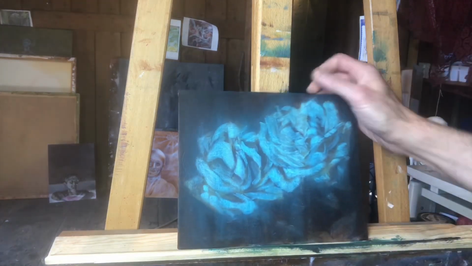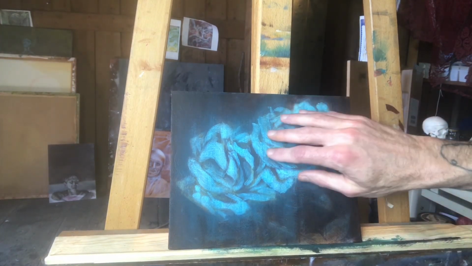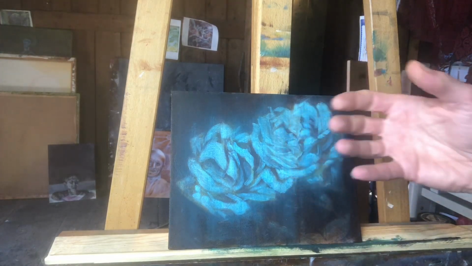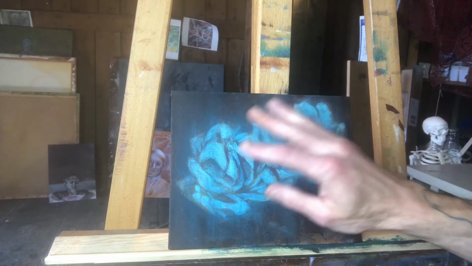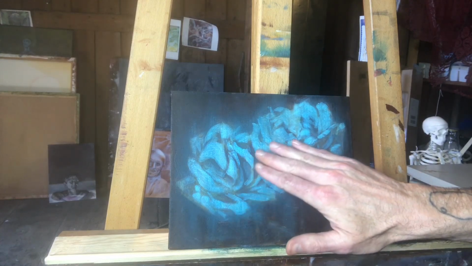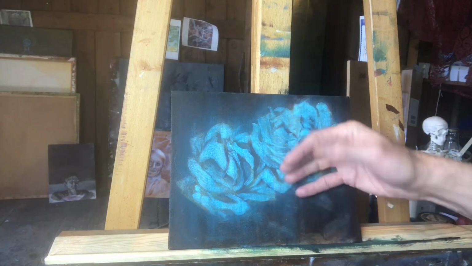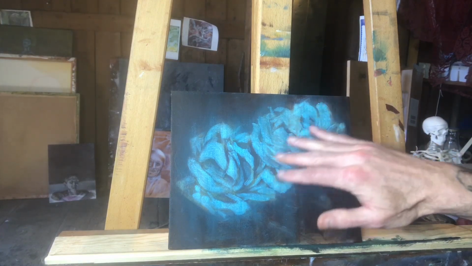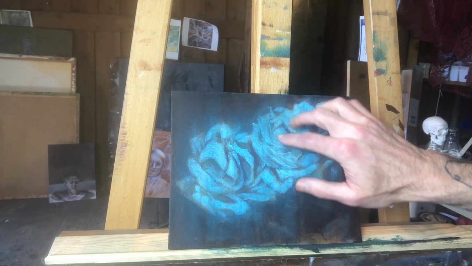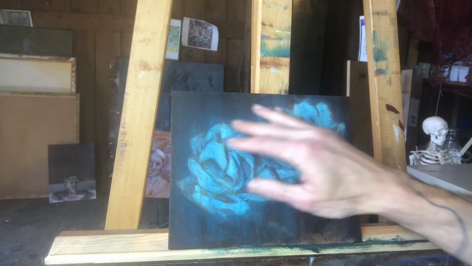With this one, I decided to go for, at the end, these are going to be a very warm white. They're white flowers with very warm light. And so this blue is going to help with the richness of the whites.